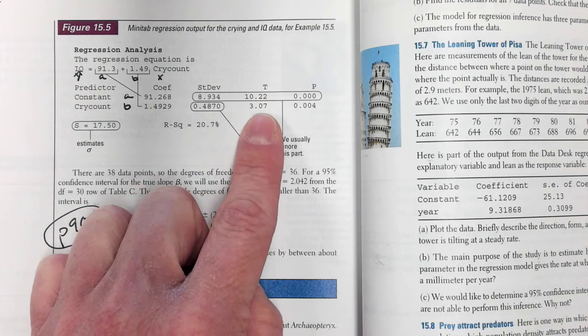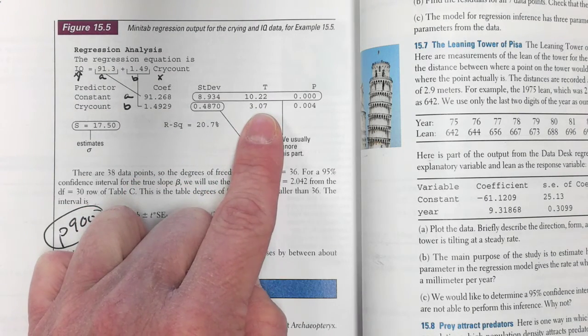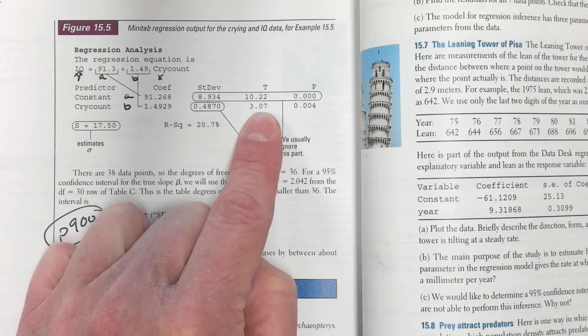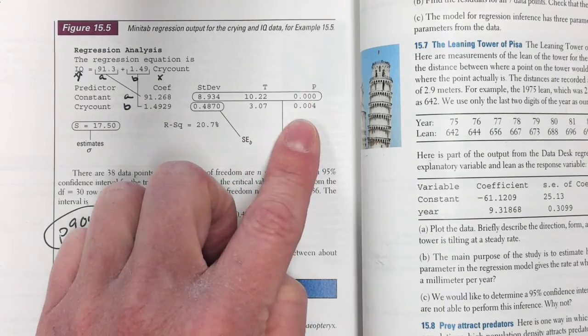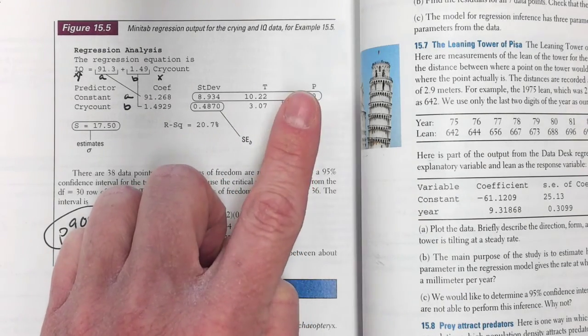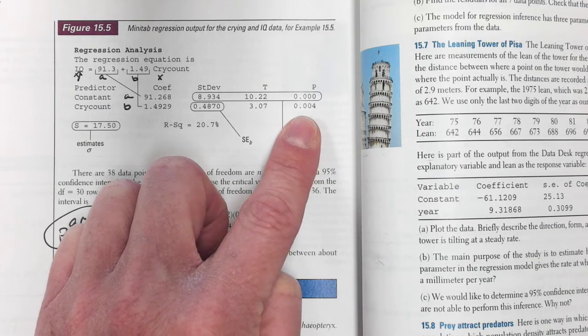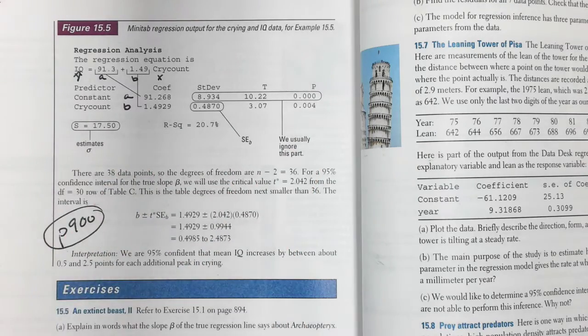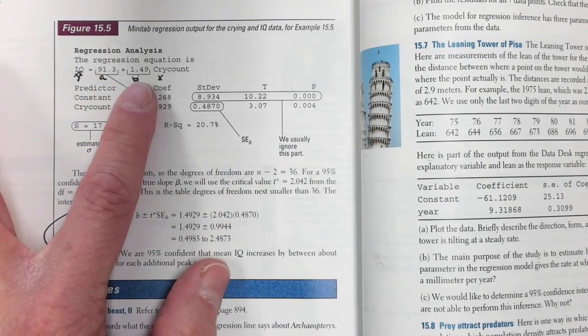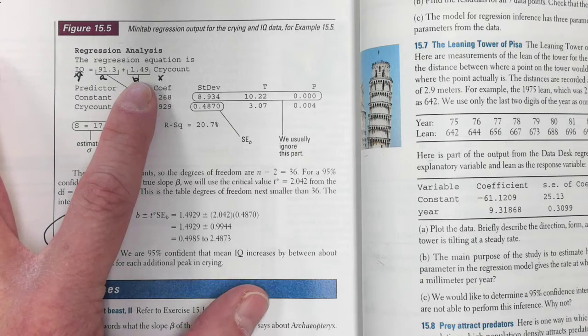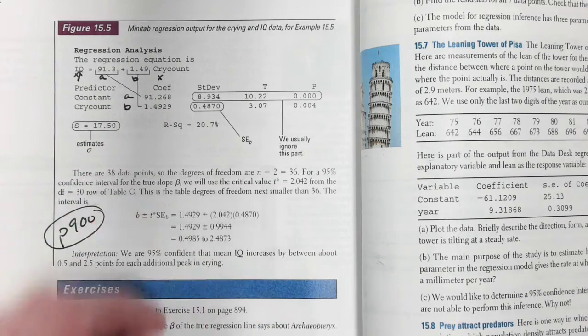Your t-score is the t-score from a significance test, and remember that that will match to a p-value. The smaller the p-value, the stronger the evidence against H naught. So if this p-value in this example is below 0.05, you would reject in favor of HA, which would probably be stating that we believe there's a positive correlation between how strongly an infant cries and its IQ at age 3.